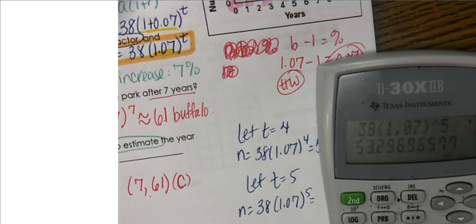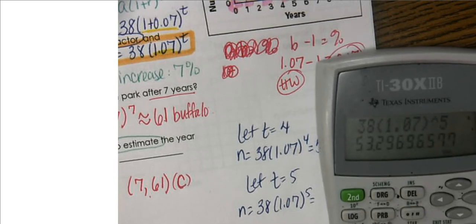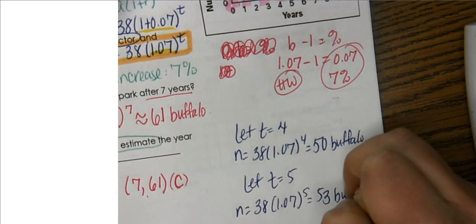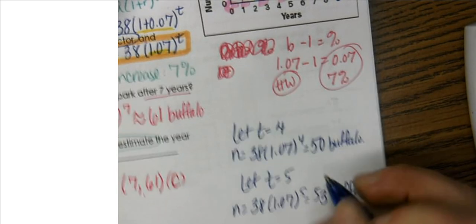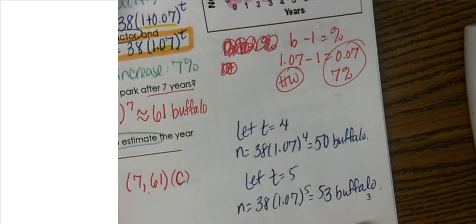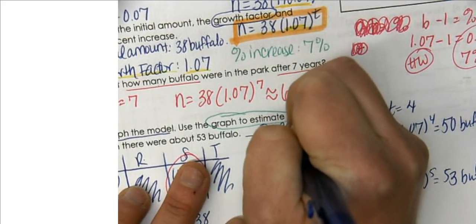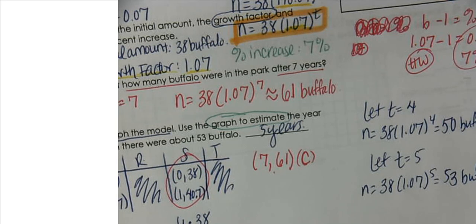And I end up getting 53.29. So that's about 53 buffalo. And I would say that after how many years would we get to about 53 buffalo? That's going to be after 5 years. So if you see a problem like that in your homework, show some support as to how you were able to come up with that answer.